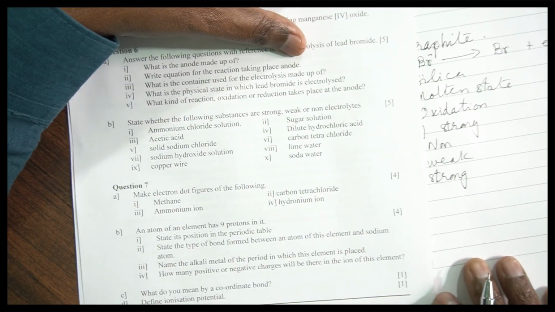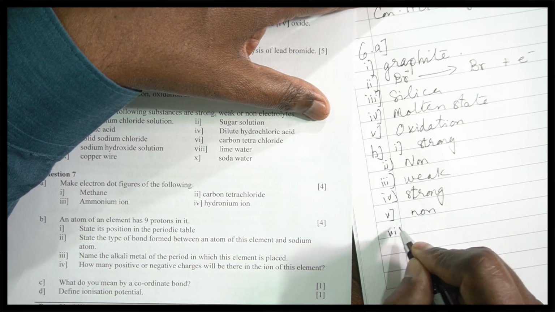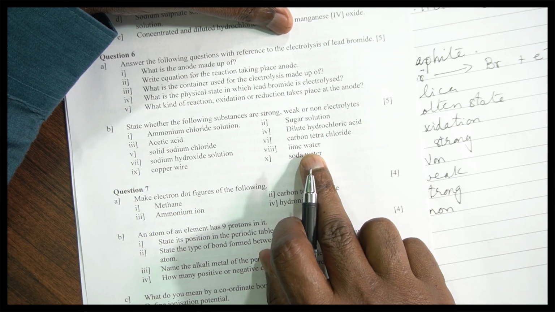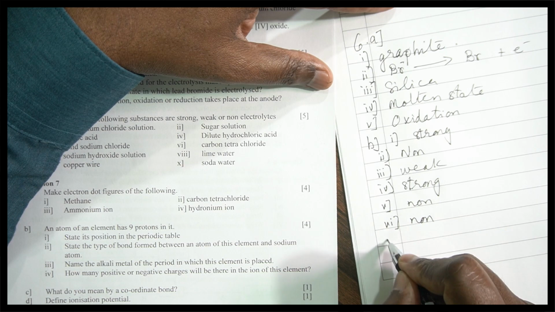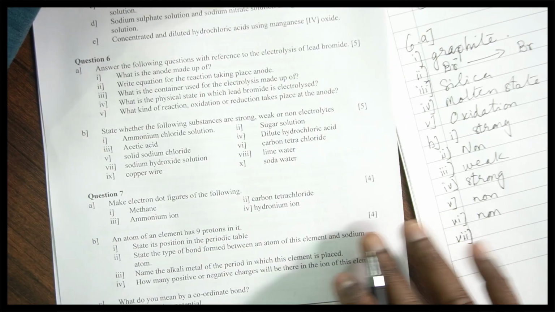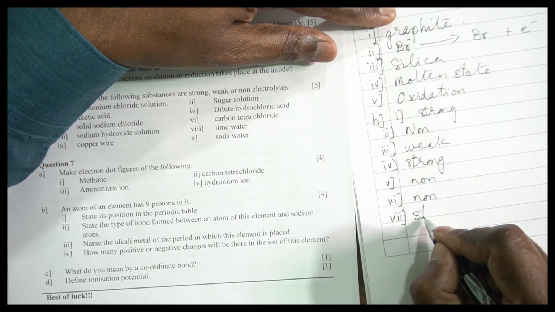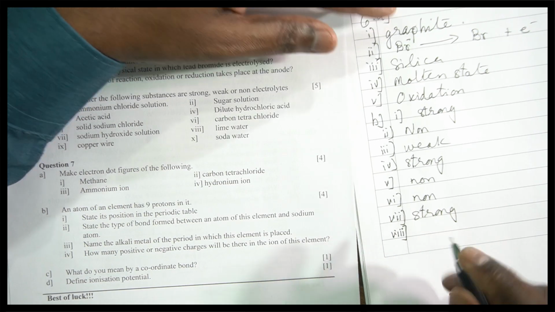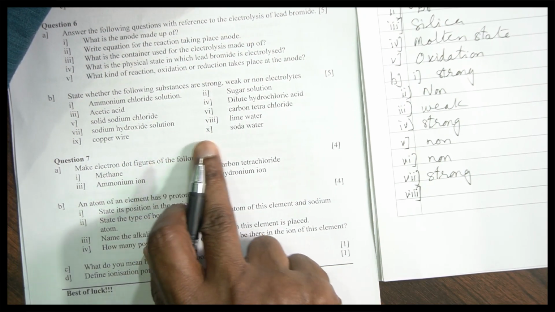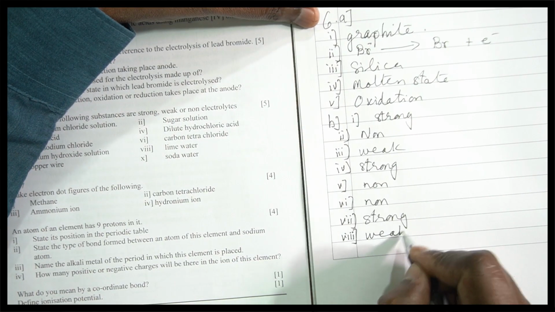Number 5, we have solid sodium chloride. In the solid form, it does not conduct. It's a non-electrolyte. Number 6, carbon tetrachloride is a non-polar covalent compound. No ions formed. It is a non-electrolyte. Number 7 is sodium hydroxide solution. It's a strong alkali, so a strong electrolyte. Number 8. What is number 8? Number 8 is lime water. Lime water is a weak alkali, so it's a weak electrolyte.